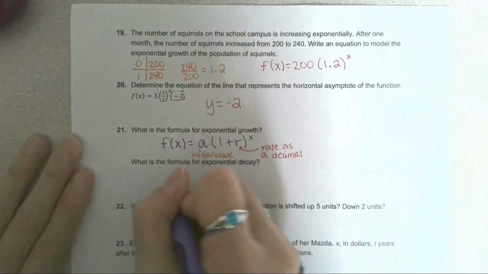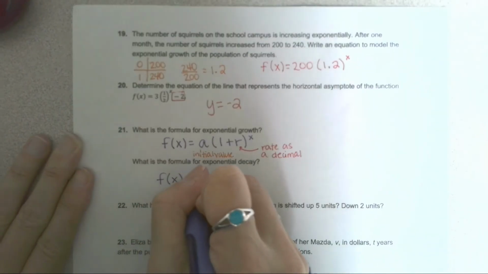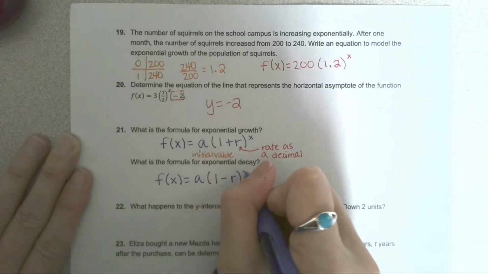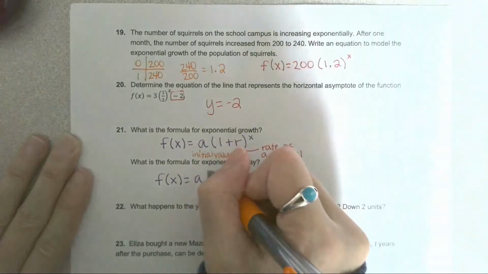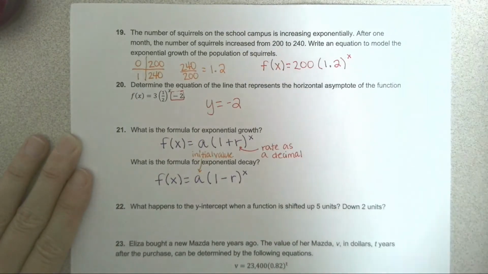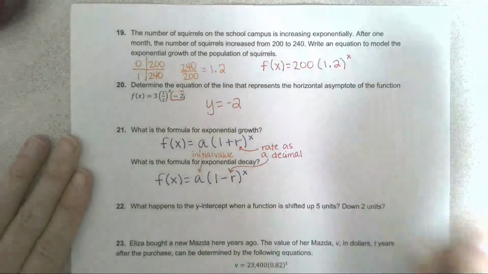For exponential decay, f of x equals a times 1 minus r to the x, where the initial value is a and the rate as a decimal is r.